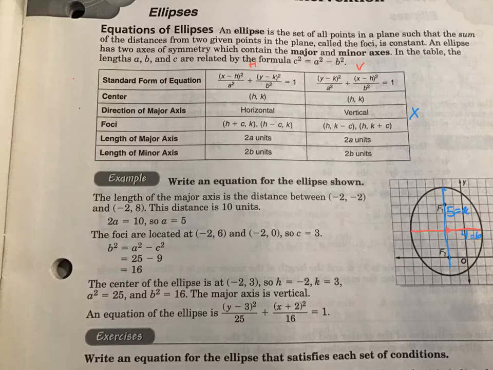So if you look at the length of the major axis, major means the long side, it's 2 times A, which is 10. And the length of the minor axis is 2 times B, which is 8. So that's how you figure it out. So how does the equation work? If you notice, A is always going to be longer than B, because A is half of the major axis, and B is half of the minor axis.